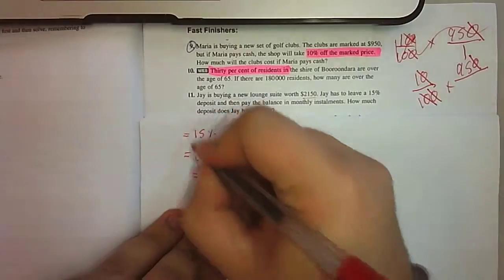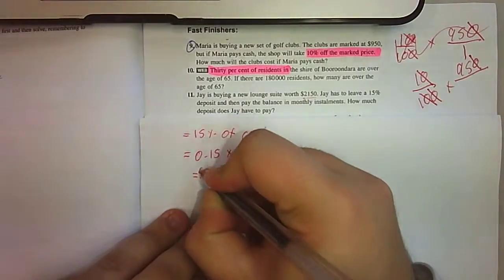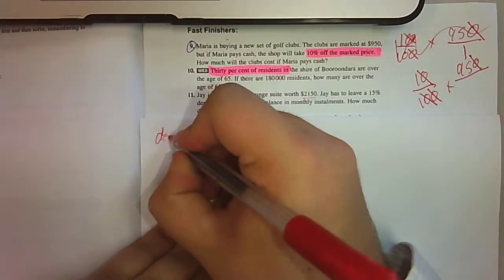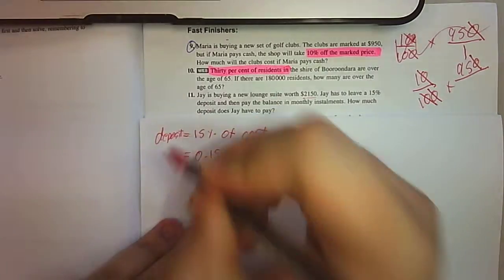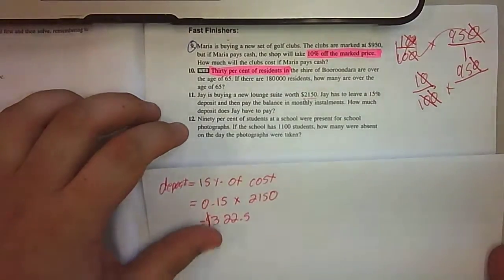So this equals 322.5, and this is in dollars. By the way, what is equal to all of this? Well, this is the deposit he must pay. Okay, that's question 11 done. Let's move on to question 12.